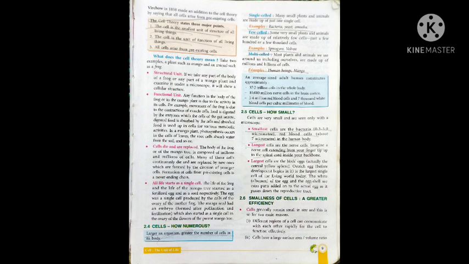Food is digested by the enzymes which the cells of the gut secrete. Digested food is absorbed by the cells, and absorbed food is used in cells for various metabolic activities. In a mango plant, photosynthesis occurs in the cells of leaves. The root cells absorb water from the soil, and so on.